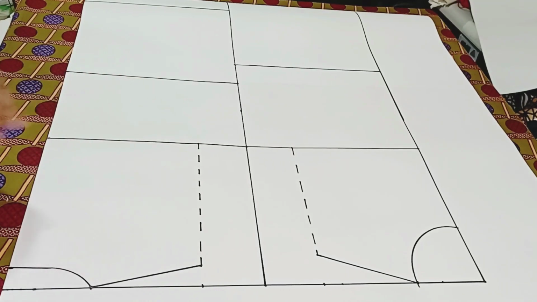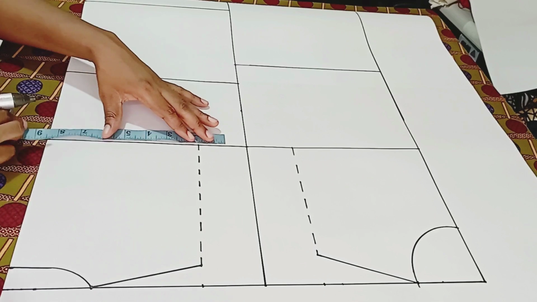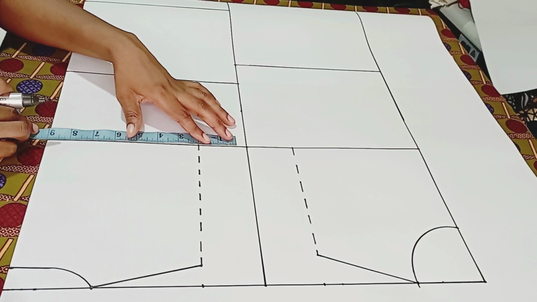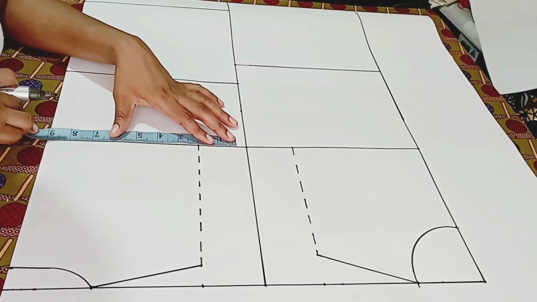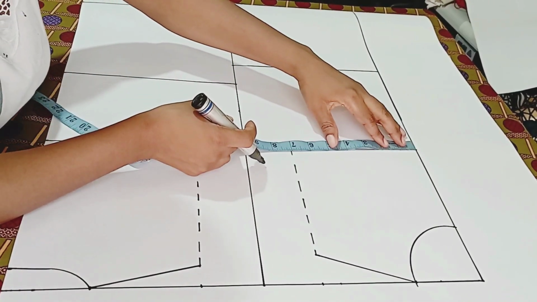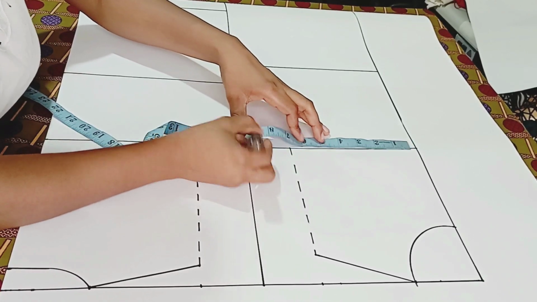Now the next thing that we want to do is to impute our bust measurement. That's the bust circumference divided by 4. Now the bust we are using is 35.5 divided by 4. You can use yours. What I have is 8.87, 8.8. Okay, I'll go ahead and impute 8.8 like so. Just mark it on both ends.